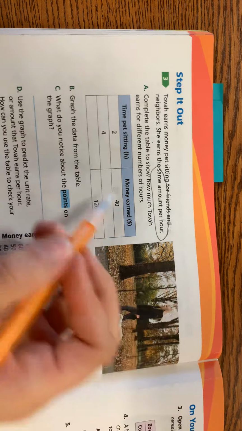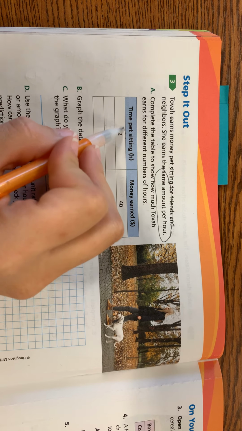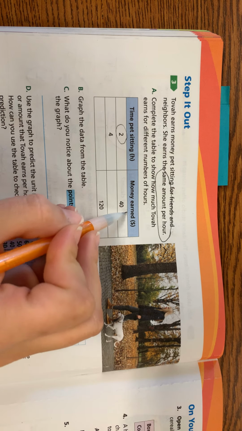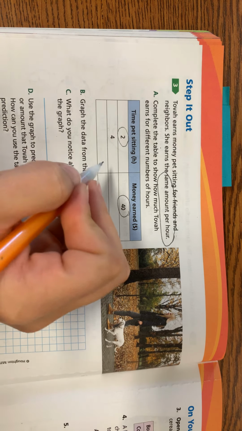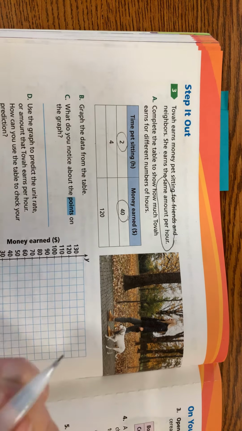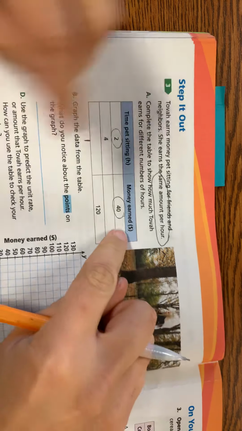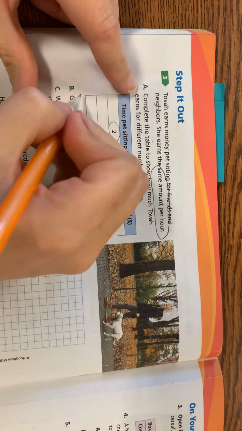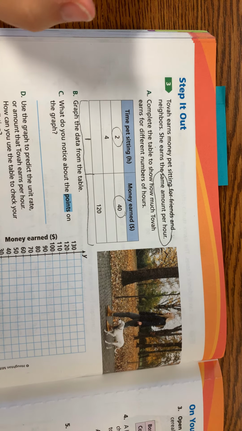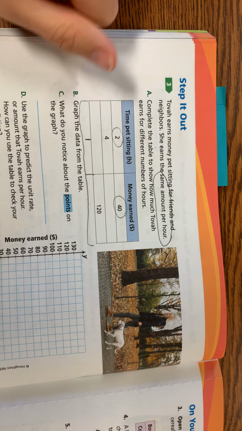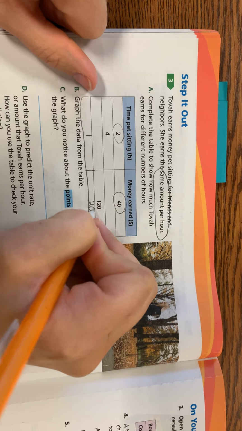So first we're going to complete the table. So it says if she pet sits for 2 hours, she gets $40. I always like to add 1. Okay. If we know she works 2 hours and gets $40, then you should be able to tell me how much she would get paid for just 1 hour. Do you know? It would be 20.